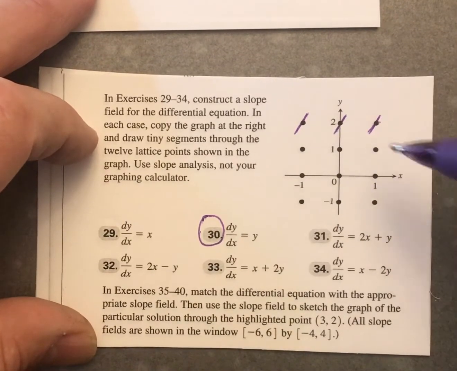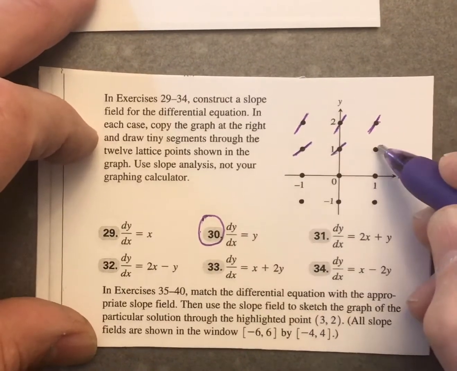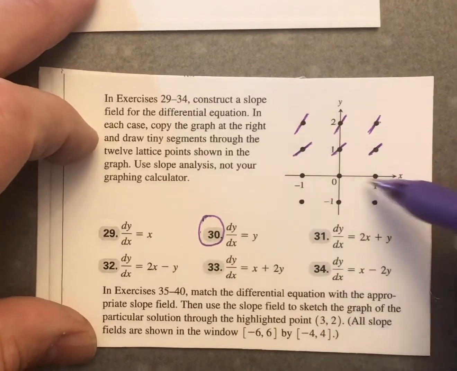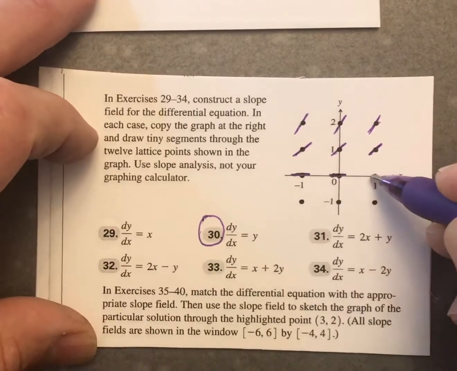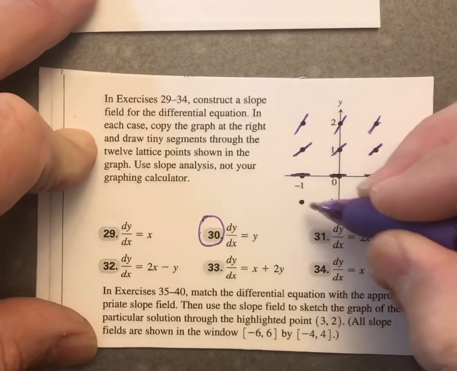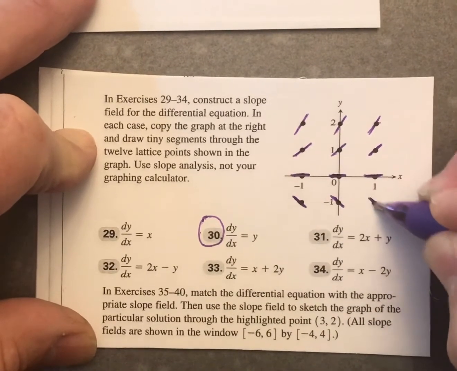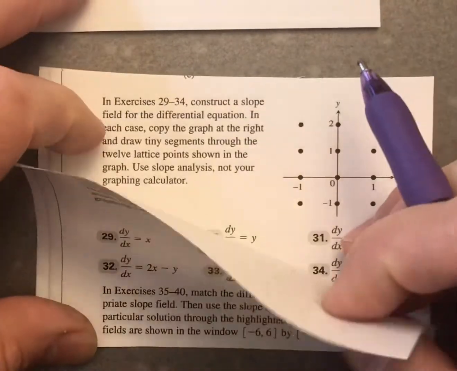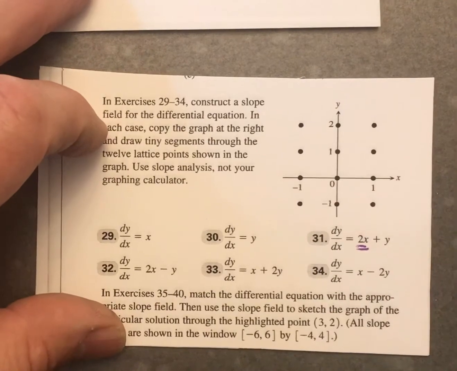Now for the second row, the slope is 1. So I'm going to draw little tangent lines that have a slope of 1. And then for these 3 points, the y value is 0. So we're going to have little tangent lines that have a slope of 0. And then for the bottom row, this is going to have a slope here of -1. That's number 30.